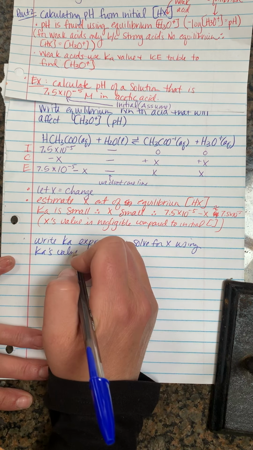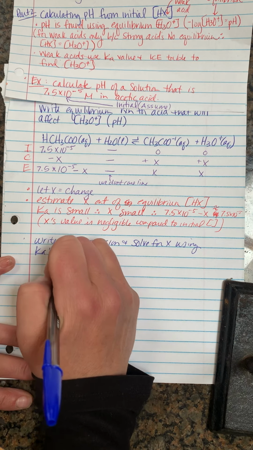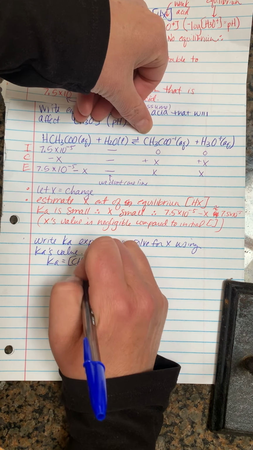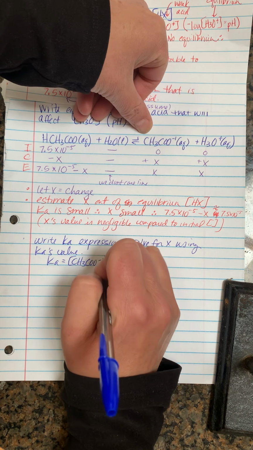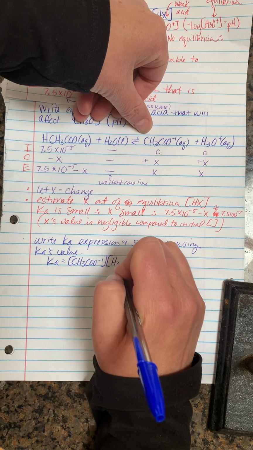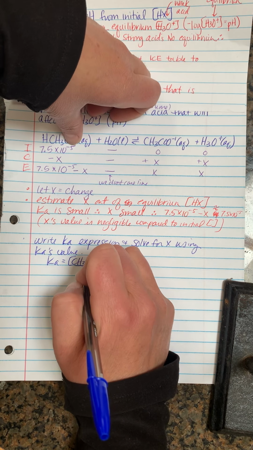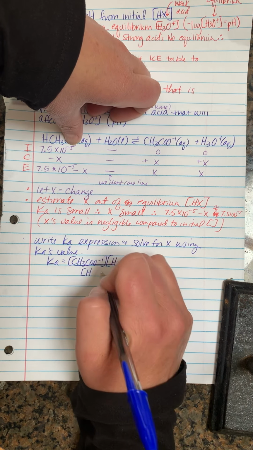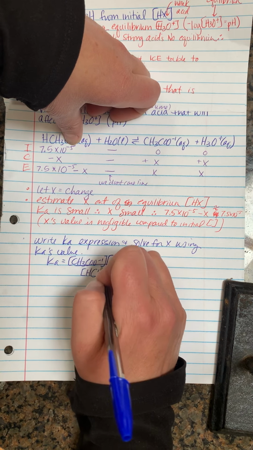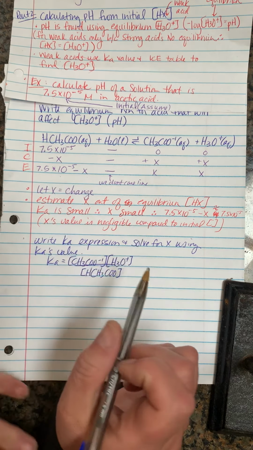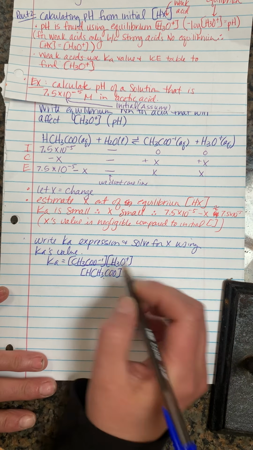All right, so we know Ka is going to be equal to the acetate ion concentration times the hydronium ion concentration over the equilibrium concentration of the acetic acid.